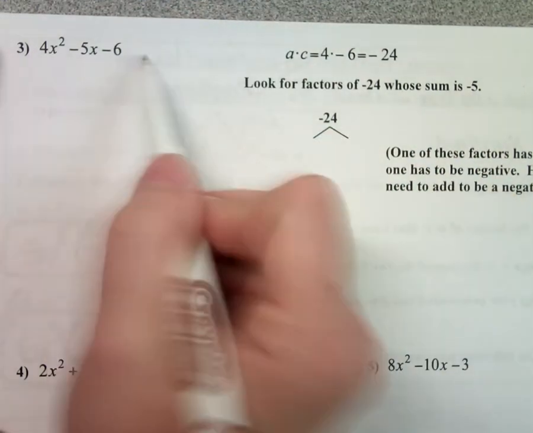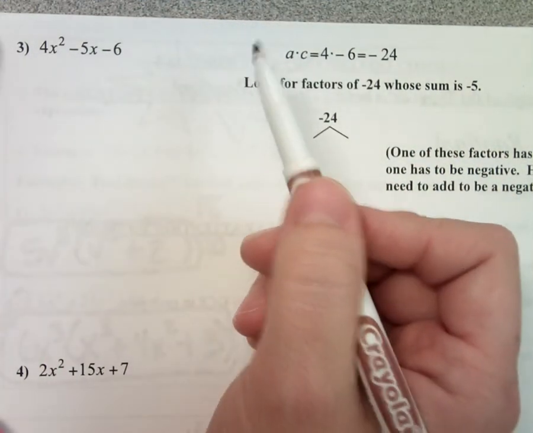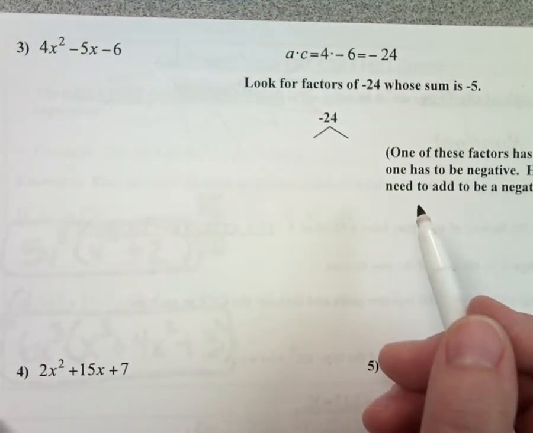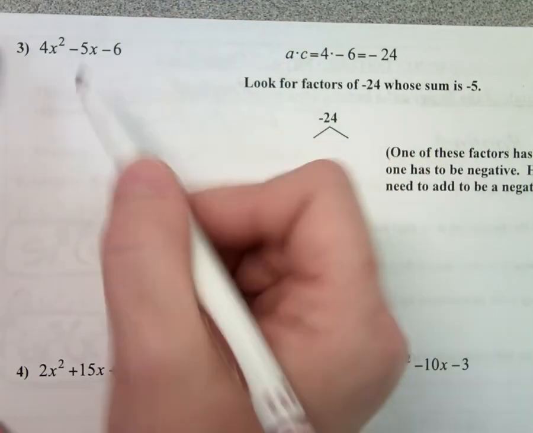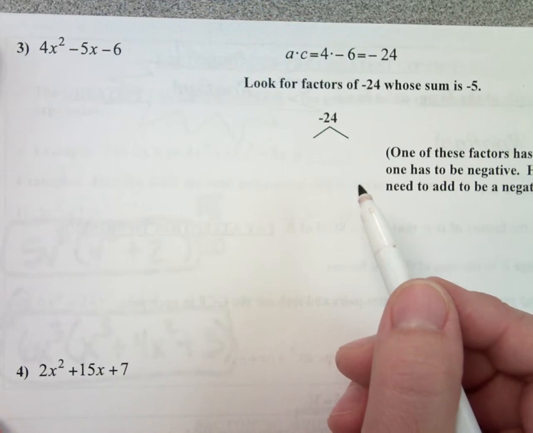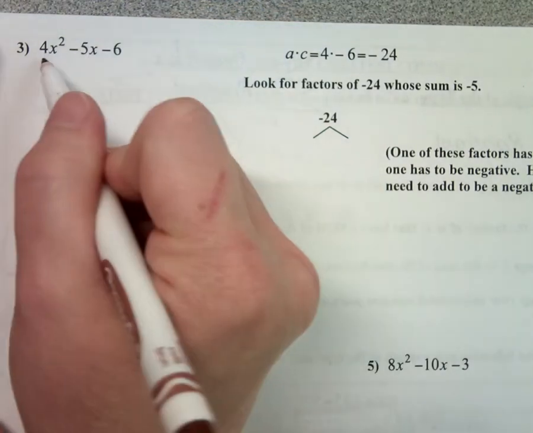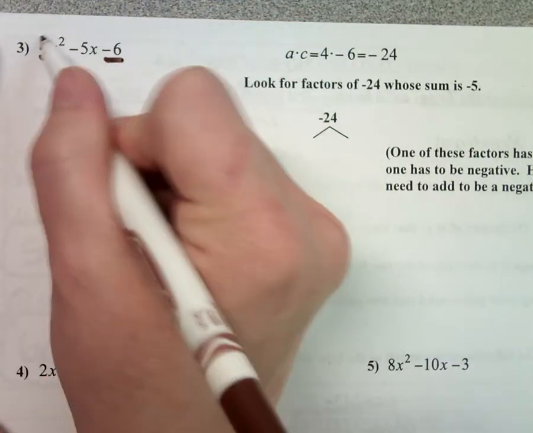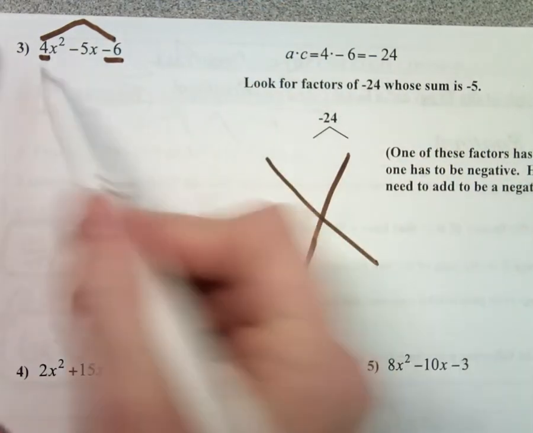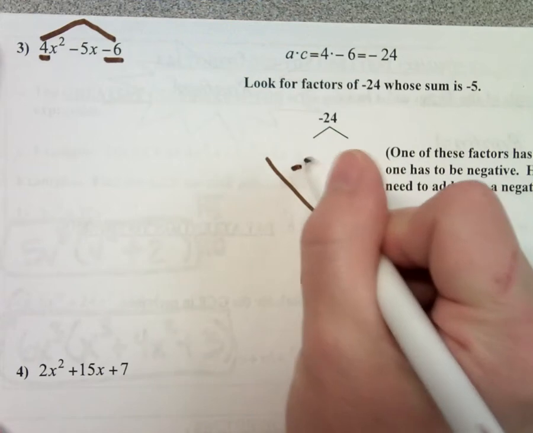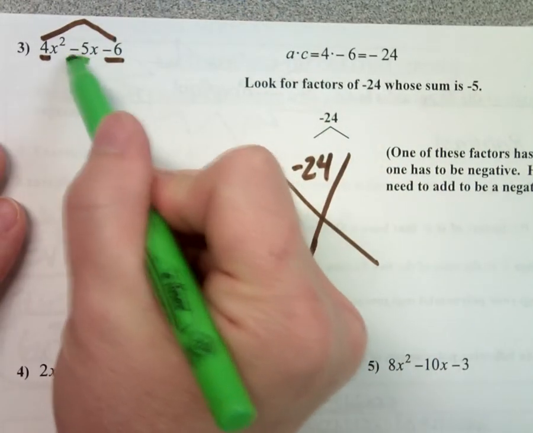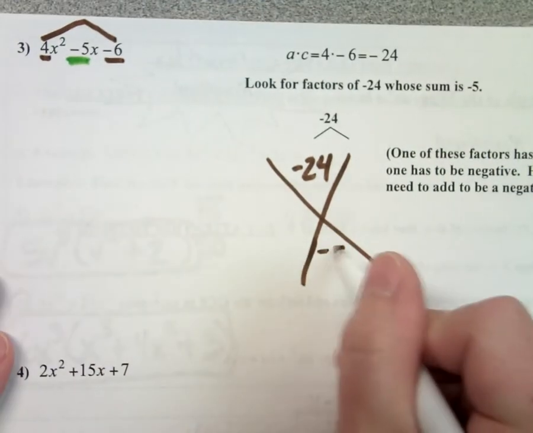First thing I always want to look for is a GCF. Is there anything that will go into 4, 5, and 6 evenly? No? Okay, so then the next thing I want to look for, does it have 2 terms or 3? 3 terms. So we're going to do this rooftop method. So I'm going to take my A times my C. What's 4 times negative 6? Negative 24. And I want them to add to be the B, the guy in the middle. So I want them to add to be the negative 5.